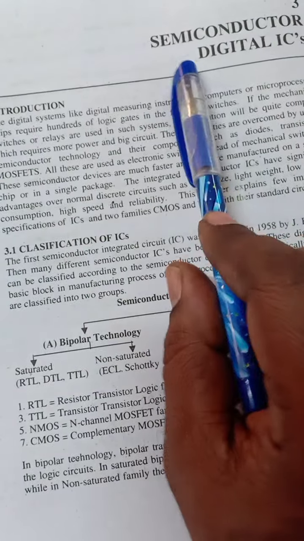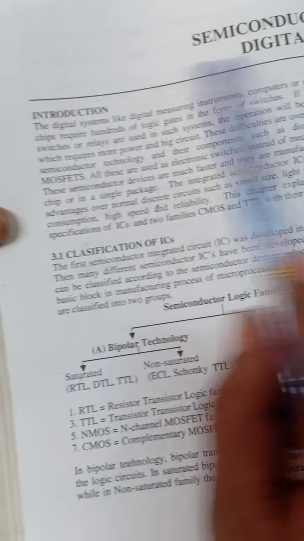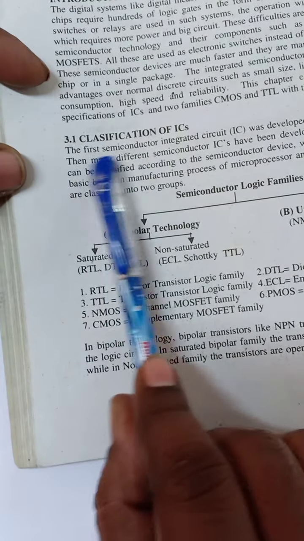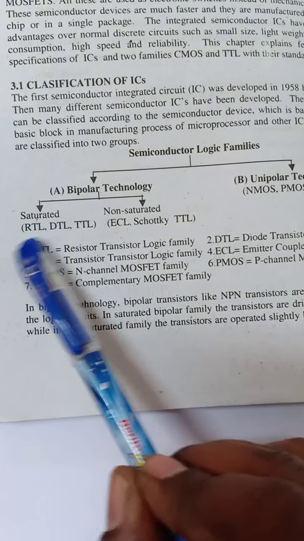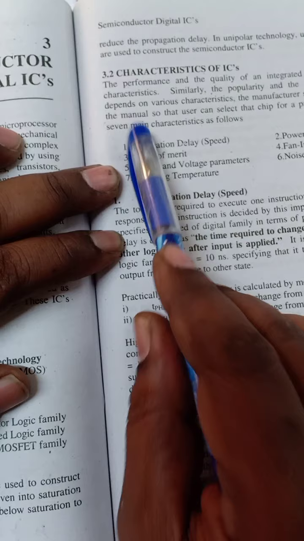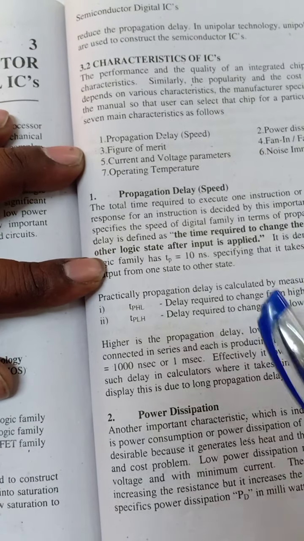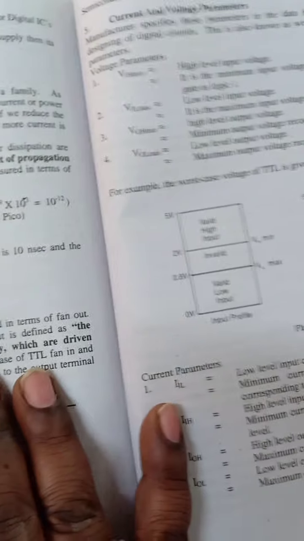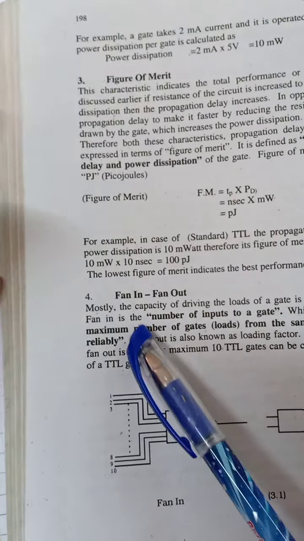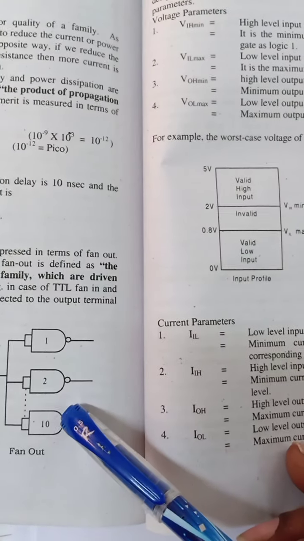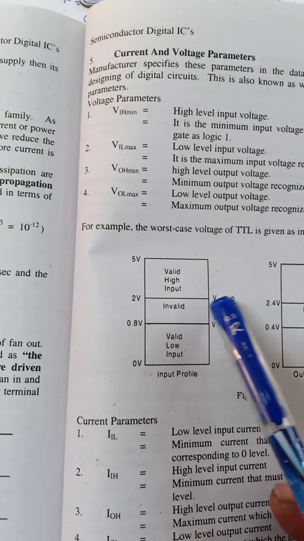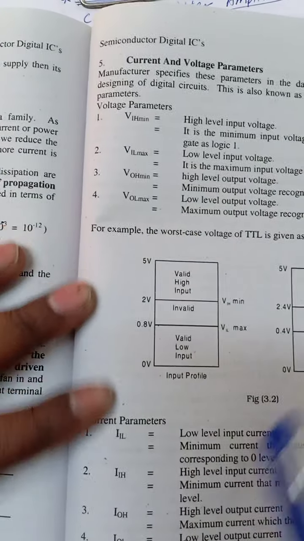Last time I started semiconductor digital ICs, that is chapter number 3 from paper 2. We saw the classification of ICs, bipolar and unipolar, saturated and non-saturated. Then we saw the characteristics of ICs, propagation delay and power dissipation. We also saw the figure of merit, fan in and fan out. So this is fan in, this is fan out. Here we also saw the current and voltage parameters.